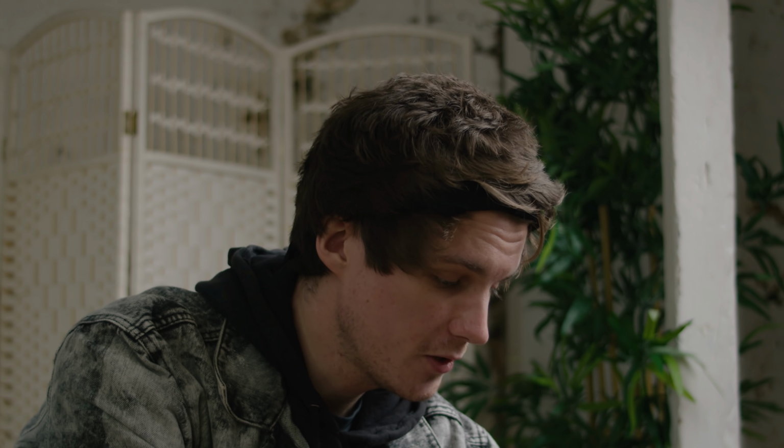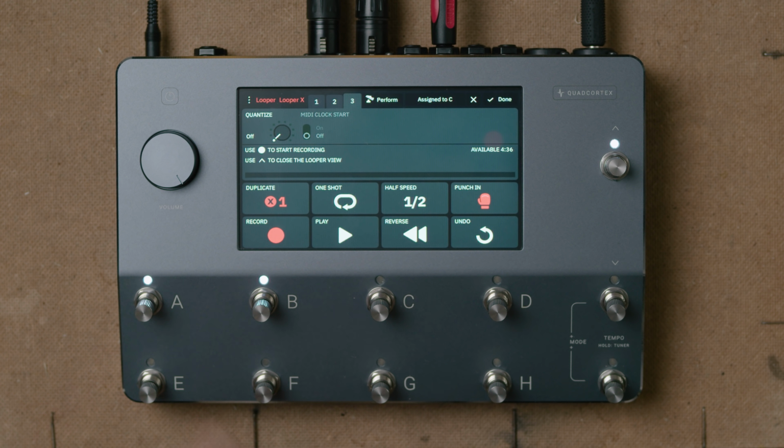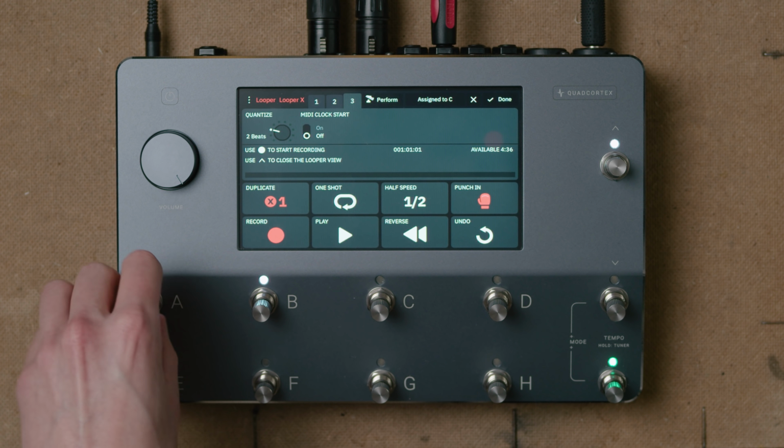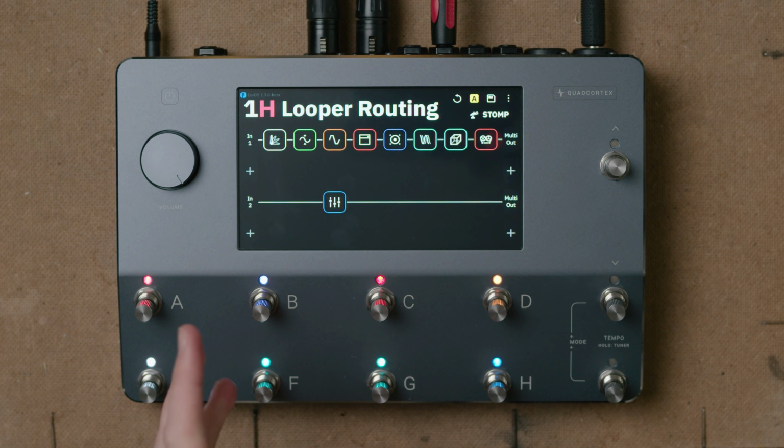And then moving on to the final page of parameters for the looper, you'll see that we have quantize and MIDI clock start options if you want to involve MIDI with looping. But for my demonstration, I'm going to keep it simple and just stick to the good old-fashioned pressing buttons and dials.